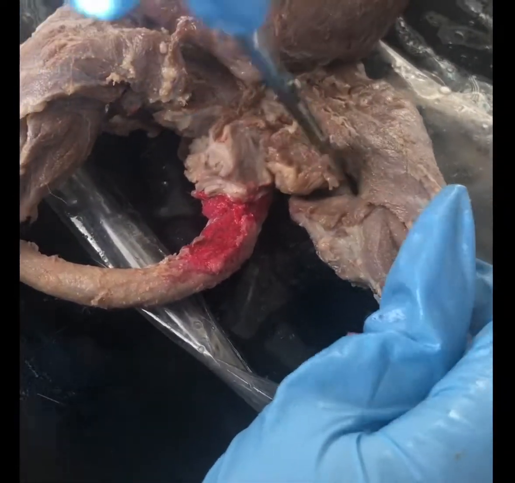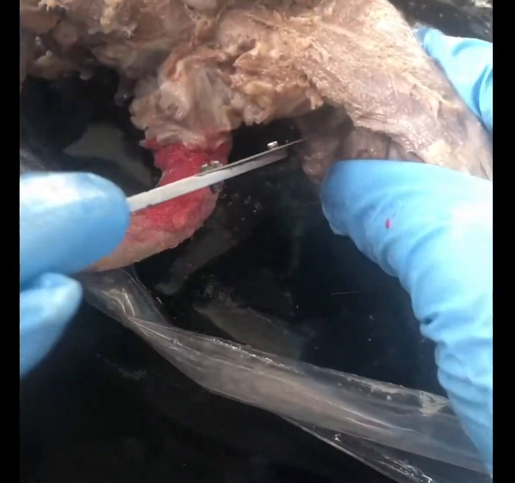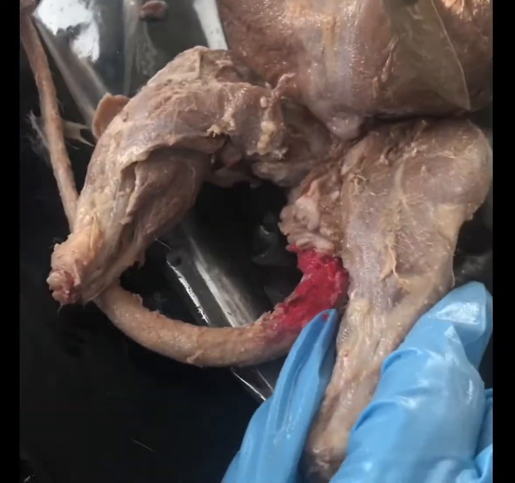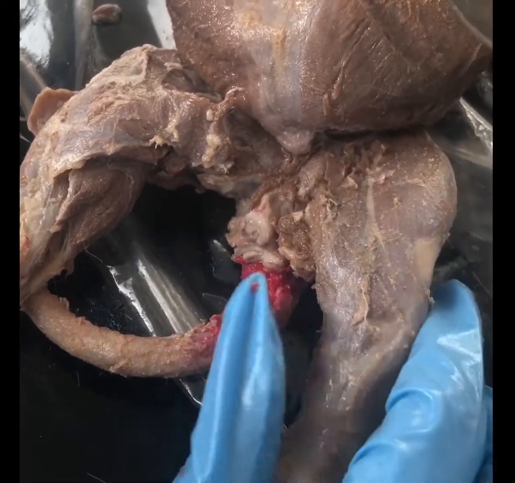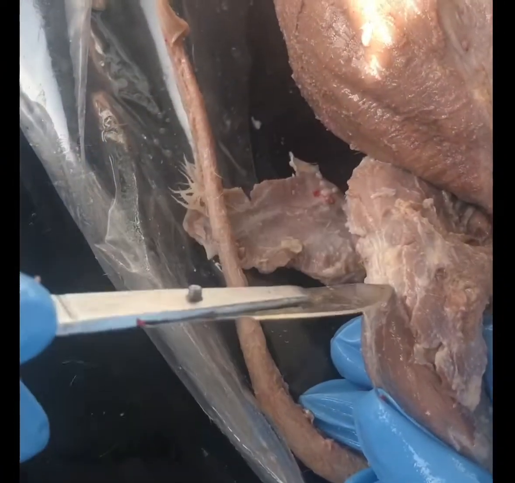So it'd be like in here, like on the inside. And then the biceps femoris extends the thigh and it flexes the leg, so it just runs straight down from here to the knee.